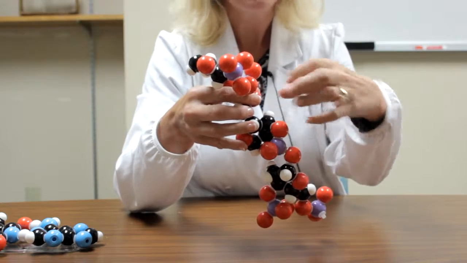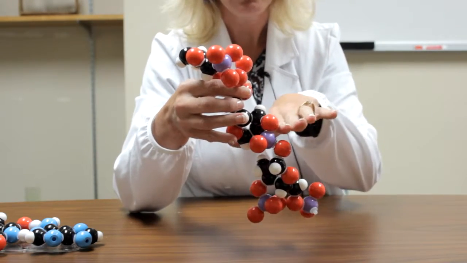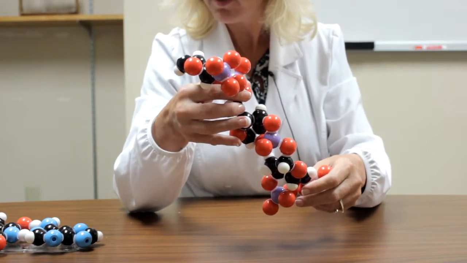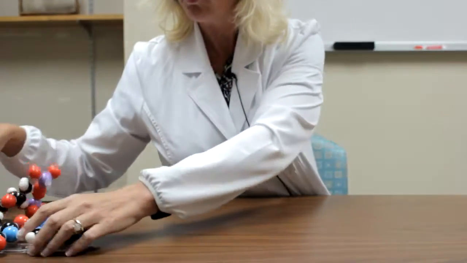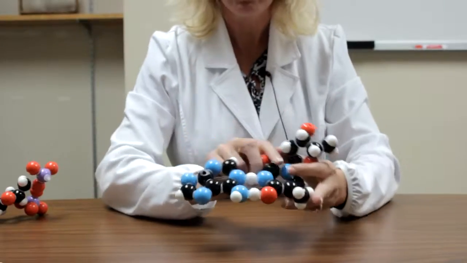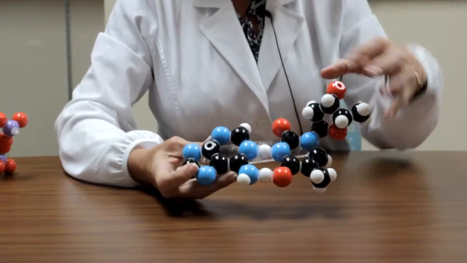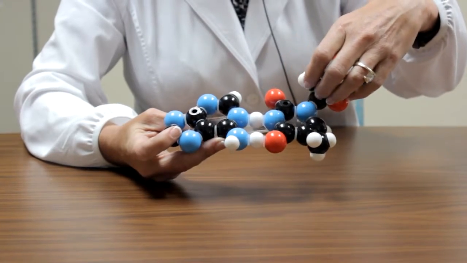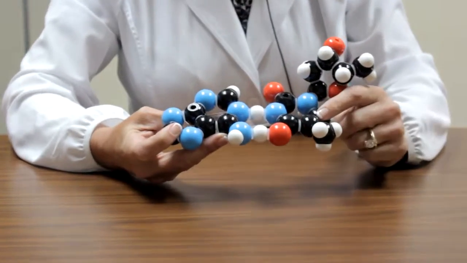What's attached to that are the steps of the ladder, and that's going to be our nitrogenous bases. As I pull over something that looks like this, I have some of the deoxyribose sugar that's attached to the nitrogenous base.